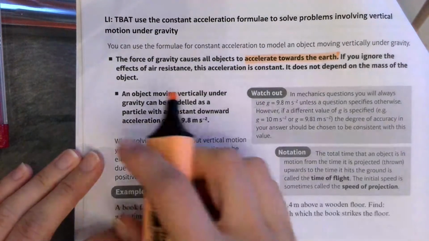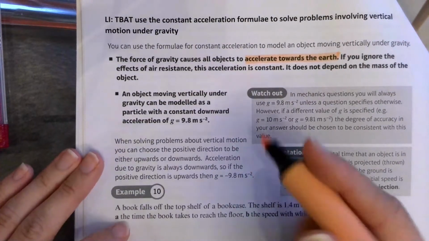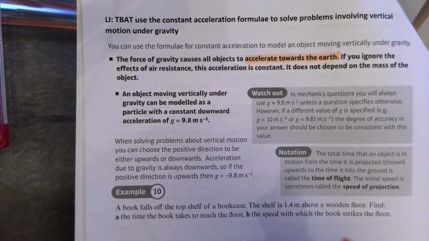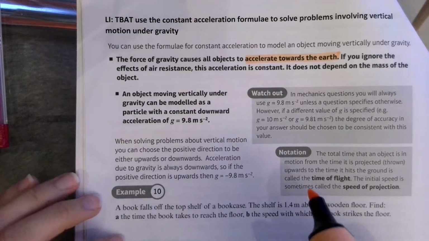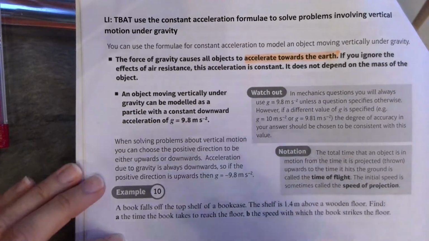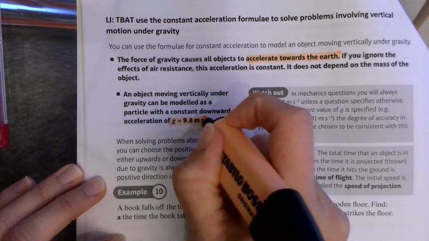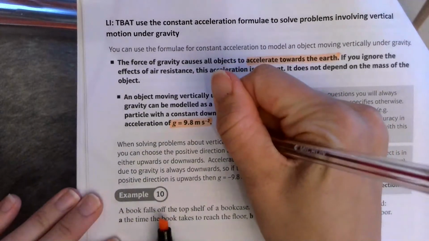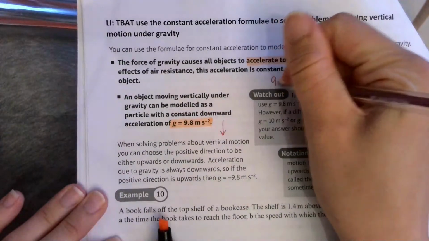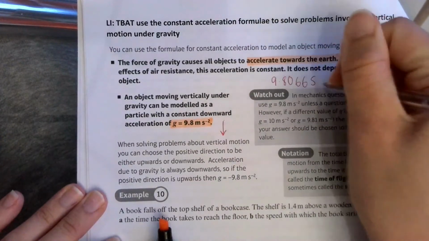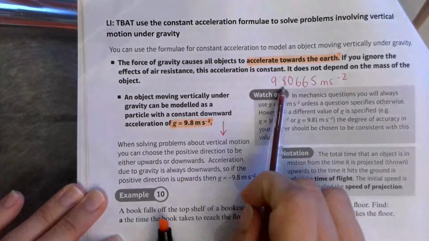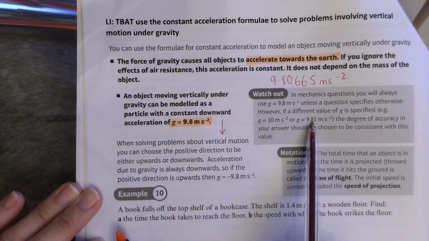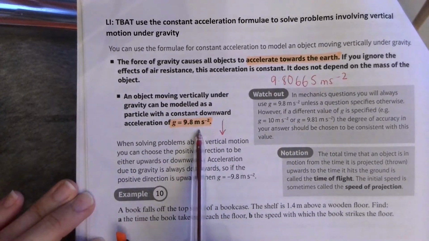Now, if we ignore the effects of air resistance, which we're going to do for all of these questions, then the acceleration downwards towards the Earth is constant. So if I drop a pen, if I drop a brick, the amount it accelerates towards the Earth is always going to be constant, and it doesn't depend on the mass. The acceleration due to gravity is 9.8 meters per second squared downwards. Now the actual acceleration is 9.80665 meters per second squared downwards, but we're just going to use 9.8 for every question, unless you are specifically told otherwise.